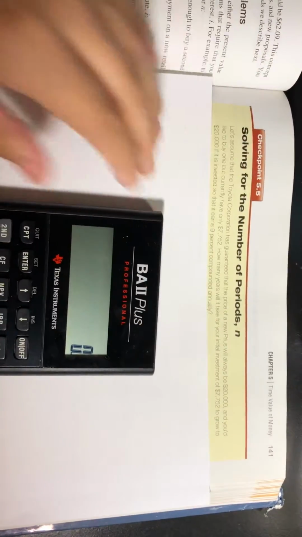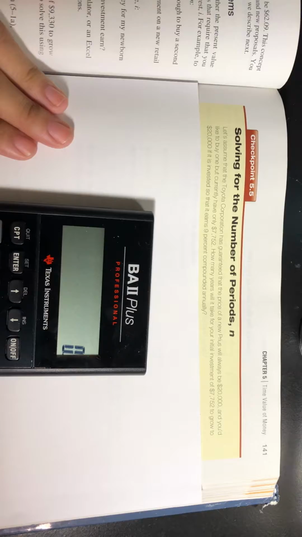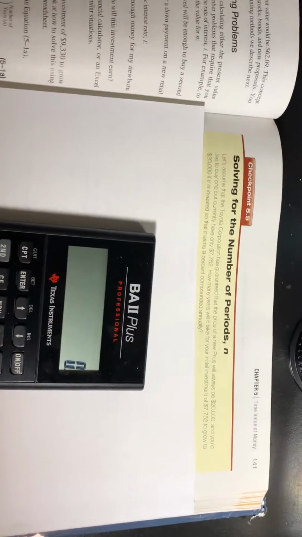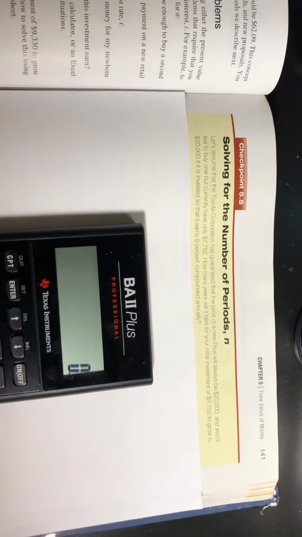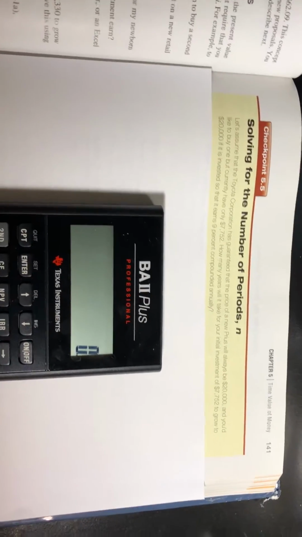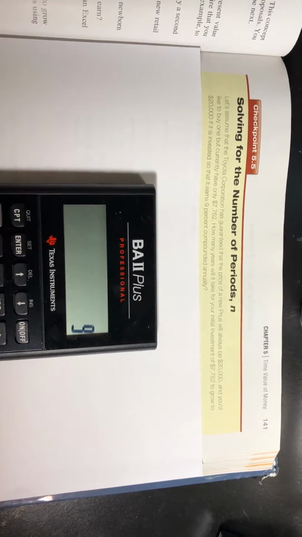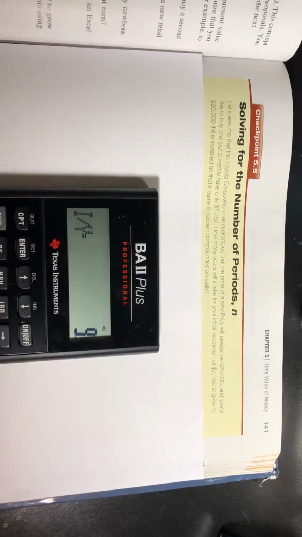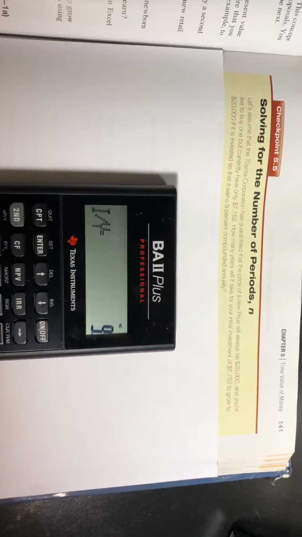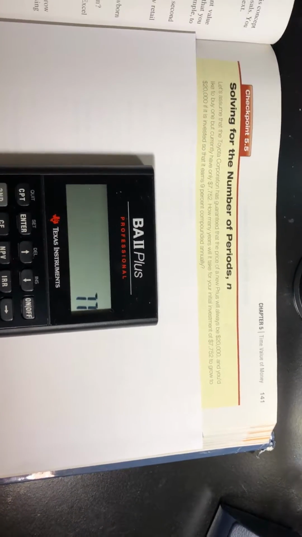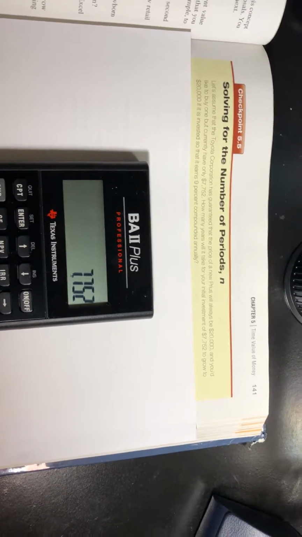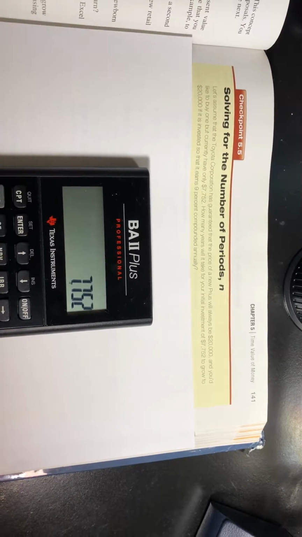Now for this problem, we are actually solving for the number of periods because it's not stated in the problem. So we're going to plug in the information that's given to us. We're going to start with our interest rate since we don't have our N yet. That'll be 9, plugged into our interest rate. Our present value is $7,752. That is the money you currently have.